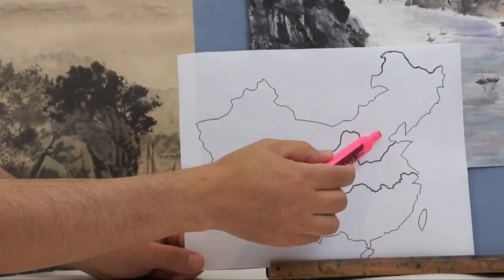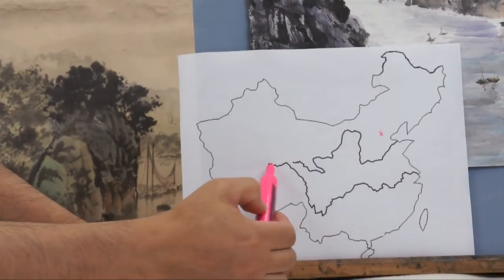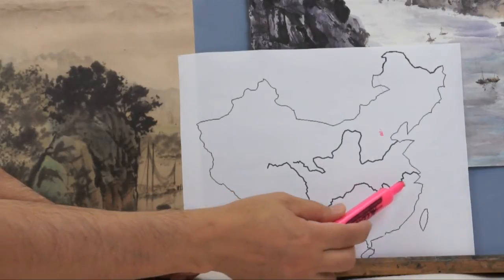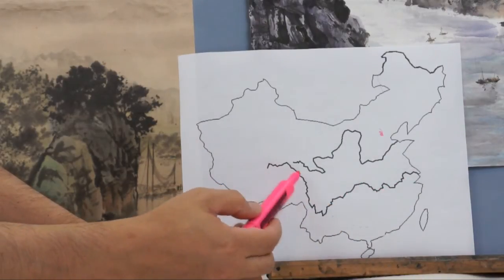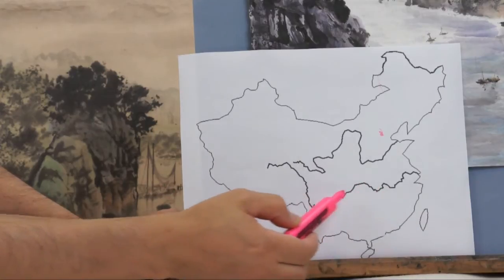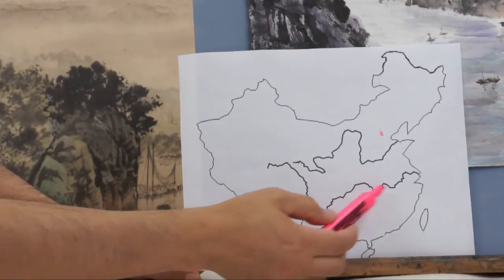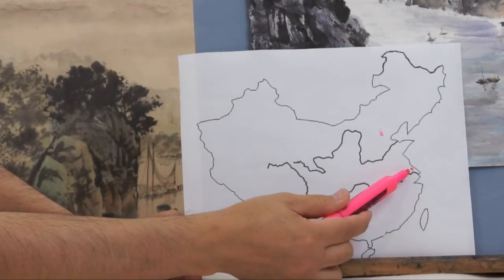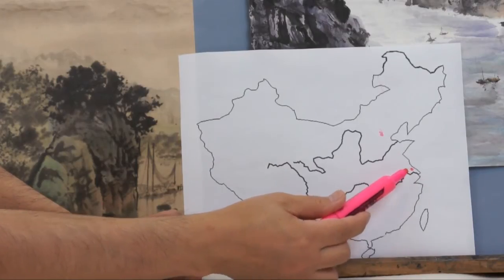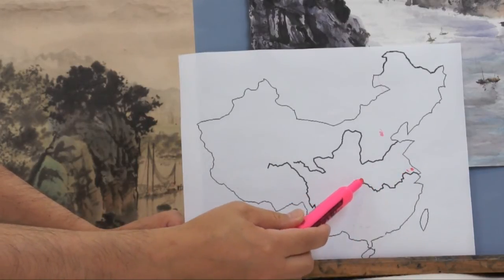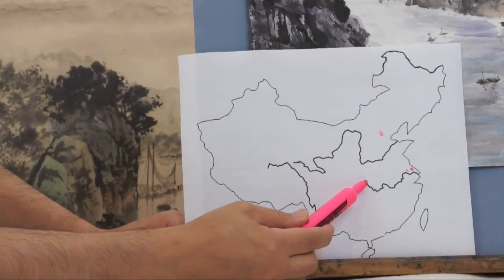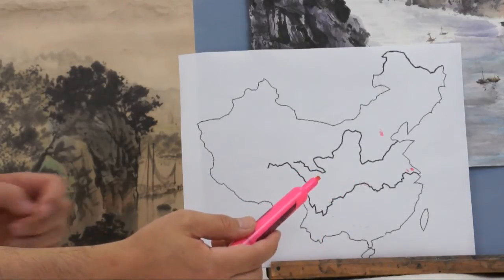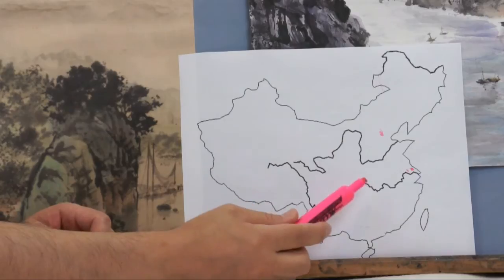Beijing is here, and it's in the north. In the south, this is the longer one. It's called the Yangtze, also known in Chinese as the Long River, Changjiang, from Tibet into Shanghai to go to the sea. This is Shanghai. I was born in Nanjing, roughly here, very close to Shanghai, and the Yangtze River Gorges are right near here in Sichuan province. Sichuan is the most populated province in China.